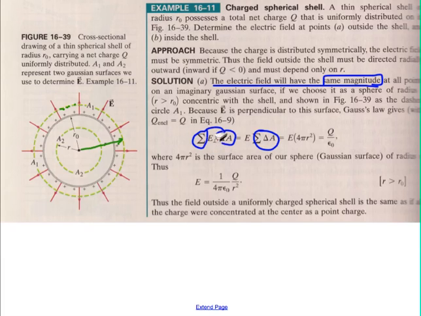The second part is what I circled: the electric field will have the same magnitude at all points. I think that since we're going to consider this an ideal, perfect sphere, the charge is going to distribute itself uniformly, and they even said that right here, uniformly distributed. And since it's uniformly distributed, the electric field is going to be the same at all points, all little pieces of area, whether it's there or there or there, anywhere that the electric flux is flowing through.